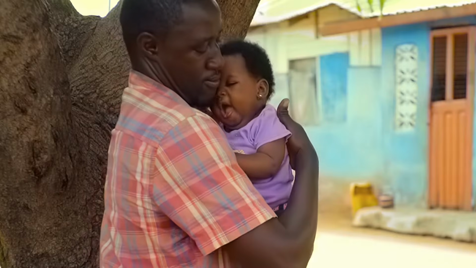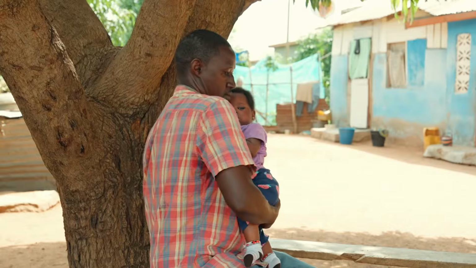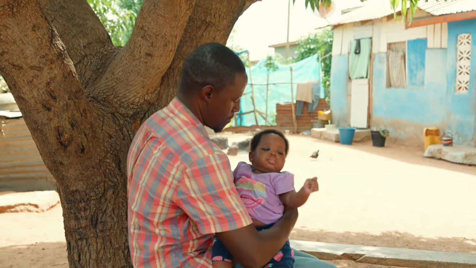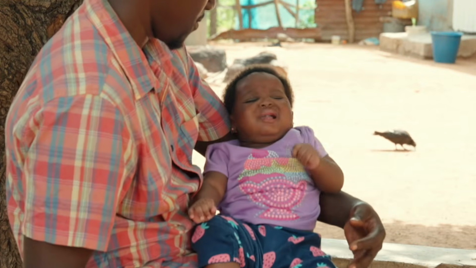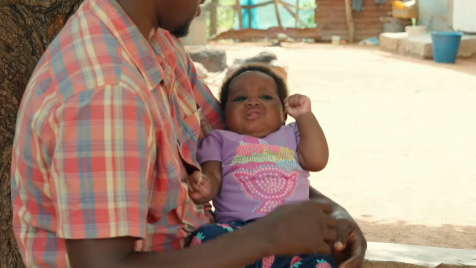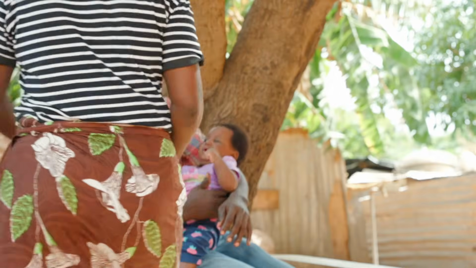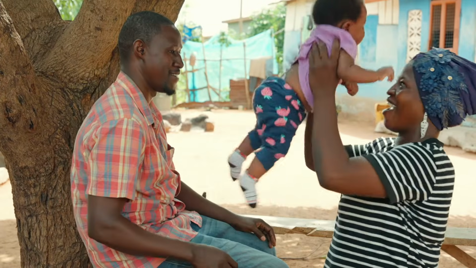She yawns. And then she gets fussy. Now her mother arrives to feed her. One way families help a baby to sleep.